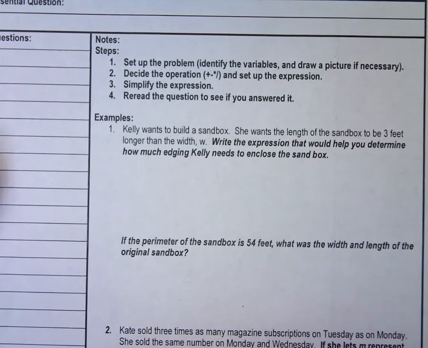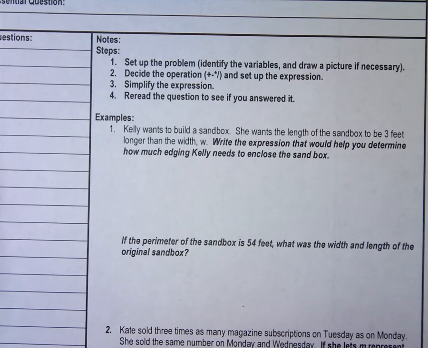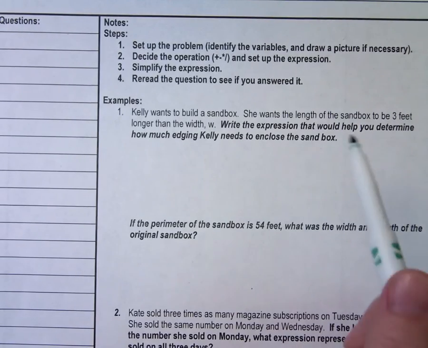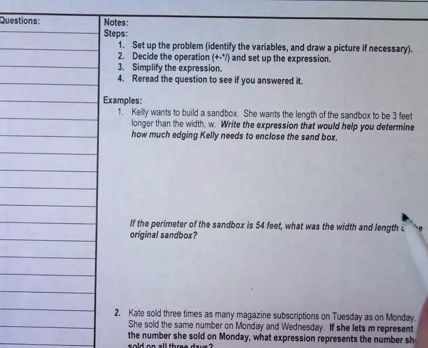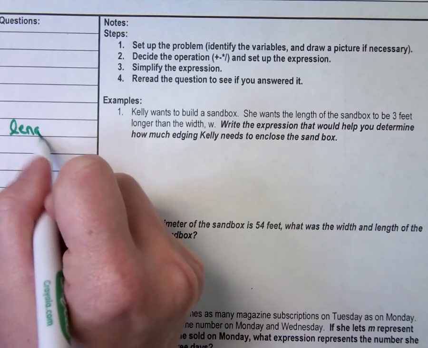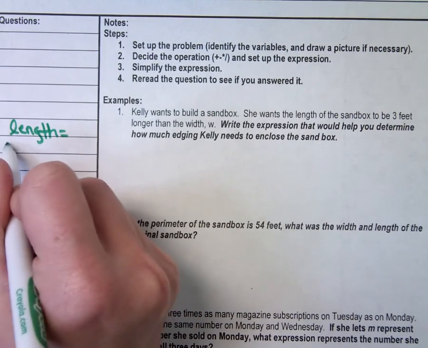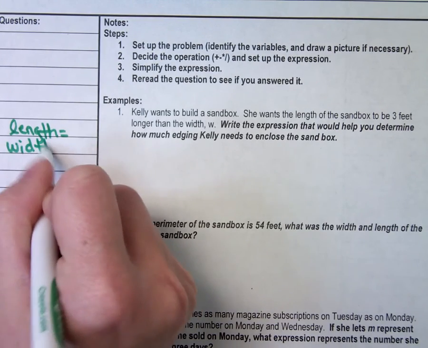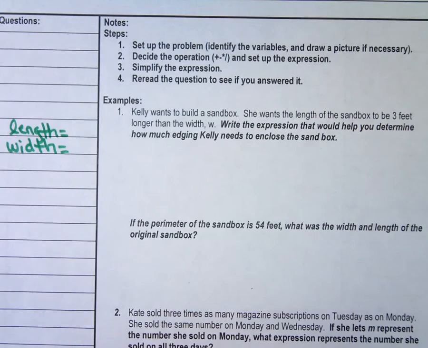Okay. Kelly wants to build a sandbox. She wants the length of the sandbox to be 3 feet longer than the width. Write the expression that would help you determine how much edging Kelly needs to enclose the sandbox. Okay, so when I see a problem like this, I know we're talking about length and I know we're talking about width. And so I'm going to define my variables over here off to the side for length and for width.